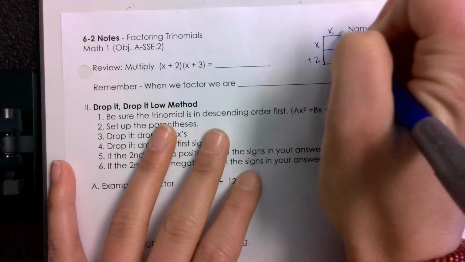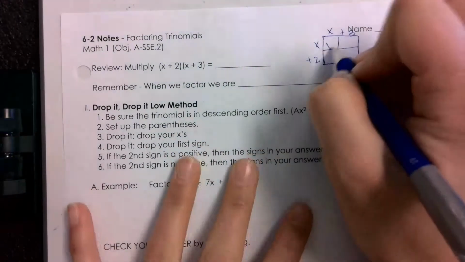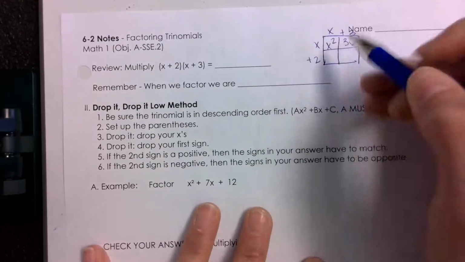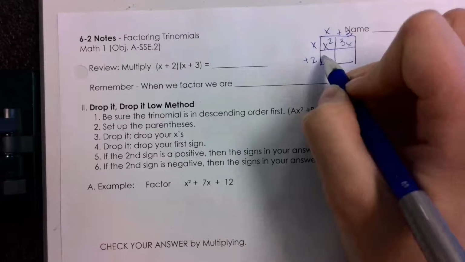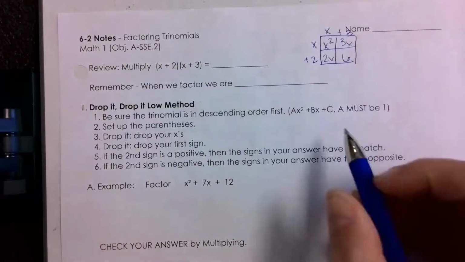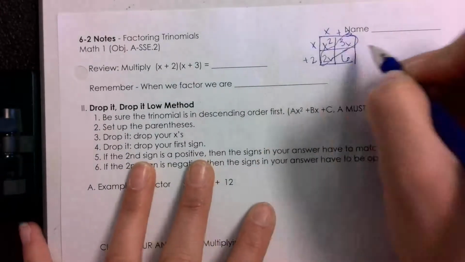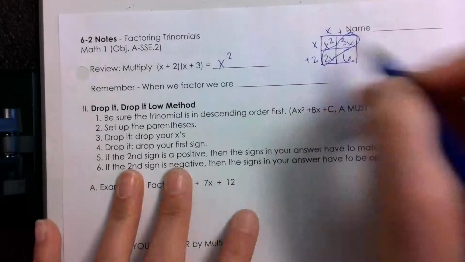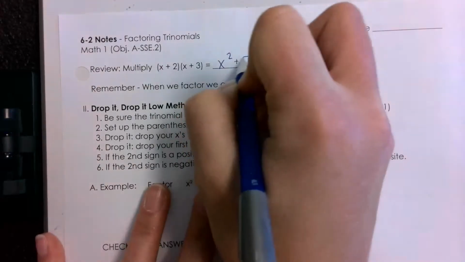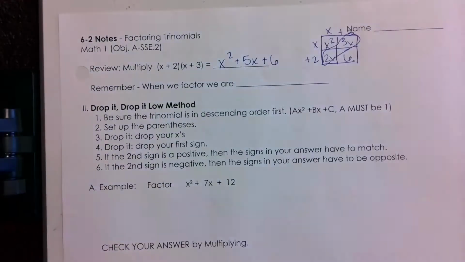And what is x times x? X squared. What is 3 times x? What is 2 times x? And then 2 times 3? 6. What do you do from there? Combine like terms. So we've got x squared, then 3x plus 2x gives you 5x. And we've got that plus 6 as well. Is that all right? Okay.